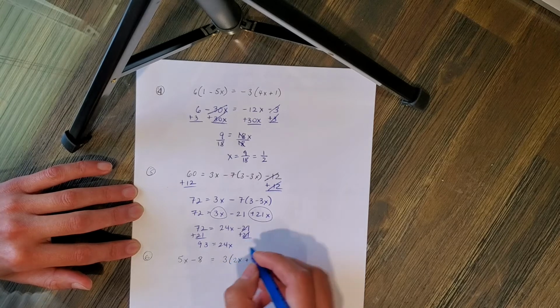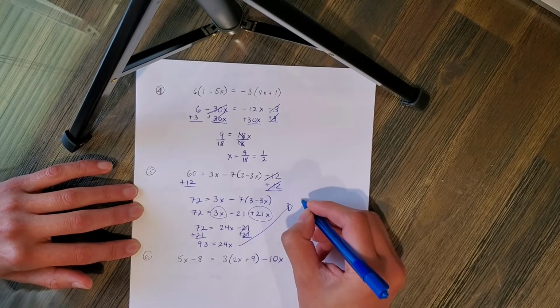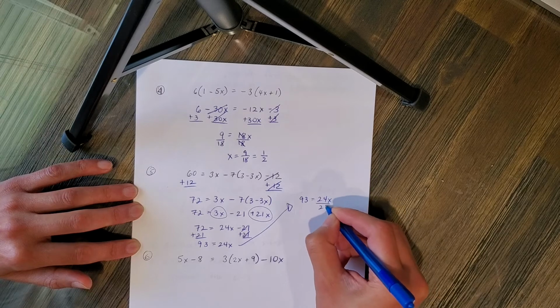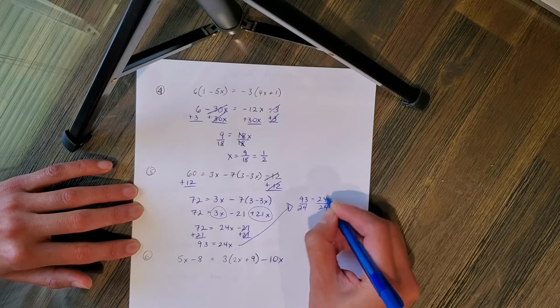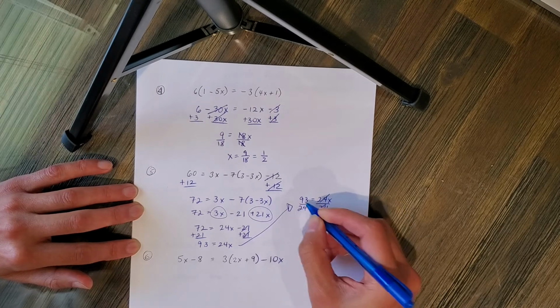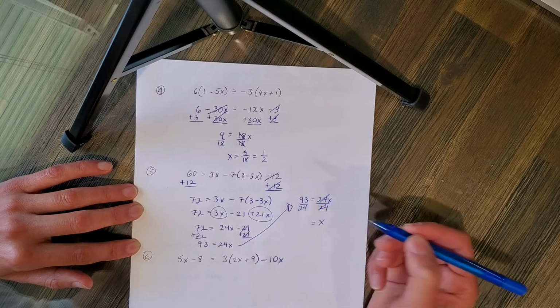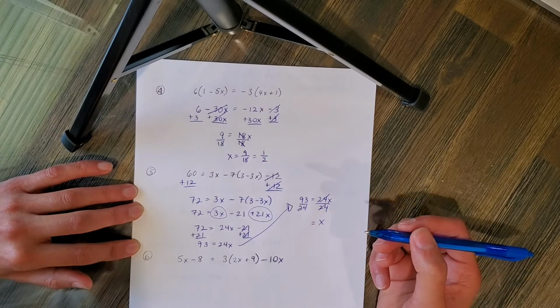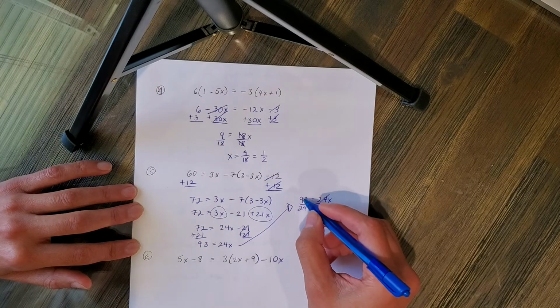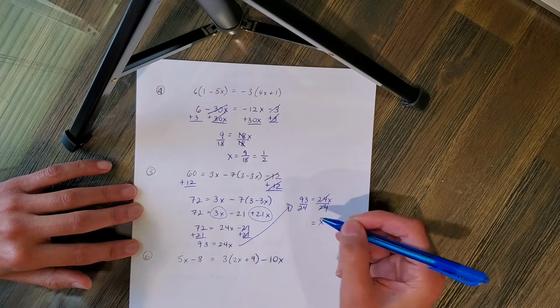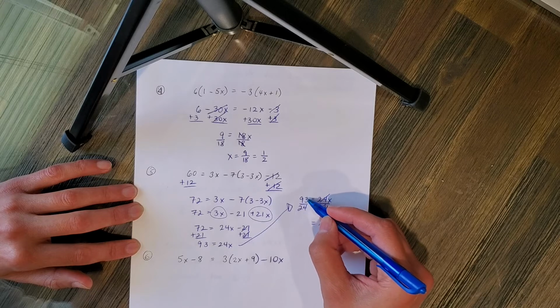Okay? I've run out of room. I'll continue up here. So this will be 93 equals 24x. So now we divide by the 24. I get x equals, now let me add the digits here, 9, 10, 11, 12, and then 4, 5, 6. That means this is divisible by 3. Okay, so if I add the digits and it's divisible by 3, then that means that number is divisible by 3 also.